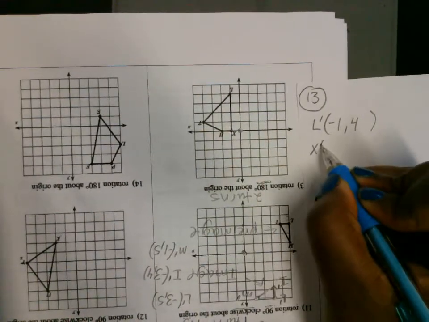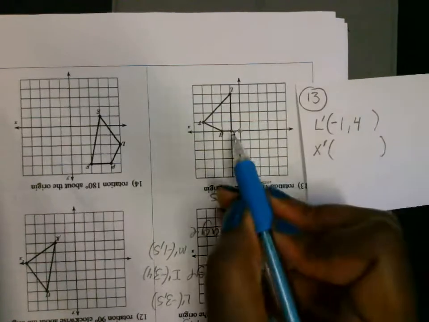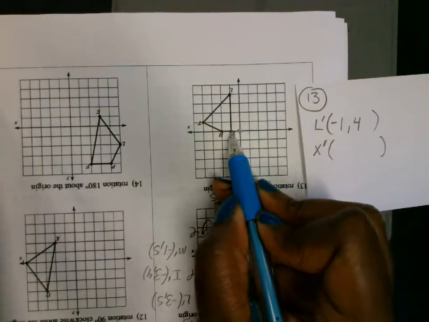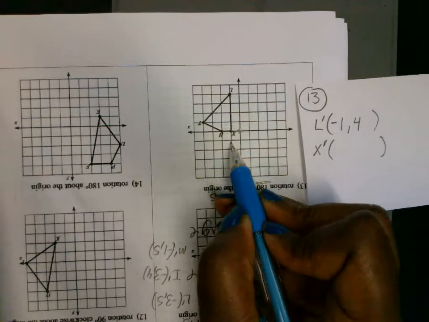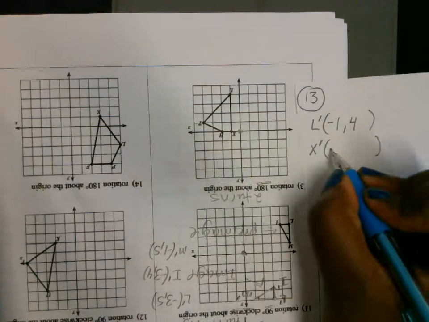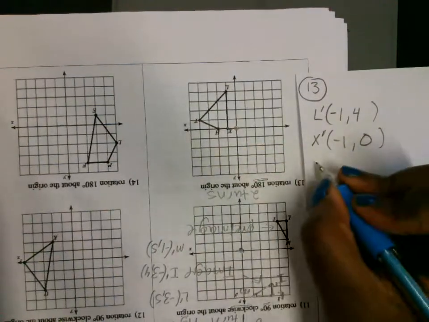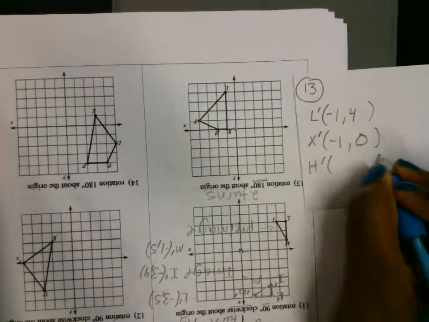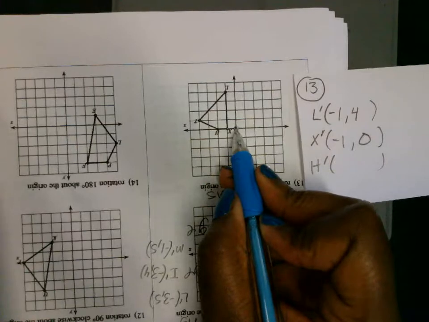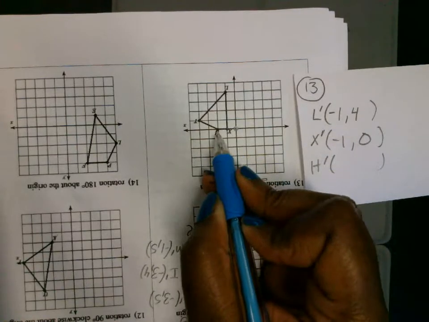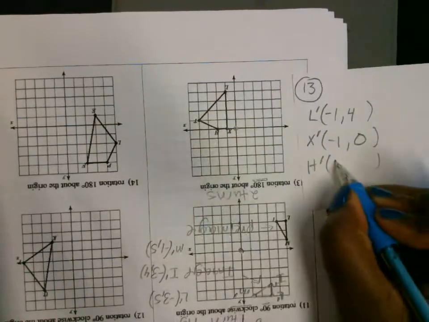New location for X prime. I go to the left 1 time and I don't have to go up or down. So it's -1, 0. Okay. New location for H or H prime. I go to the left 1, 2. That's -2. I don't go up or down. So it's -2, 0.